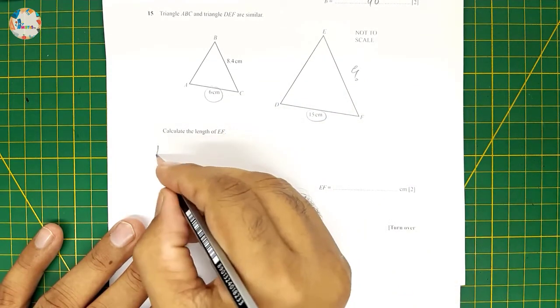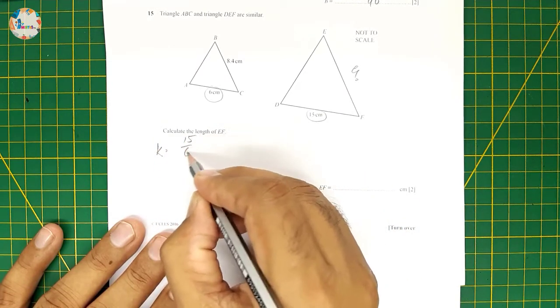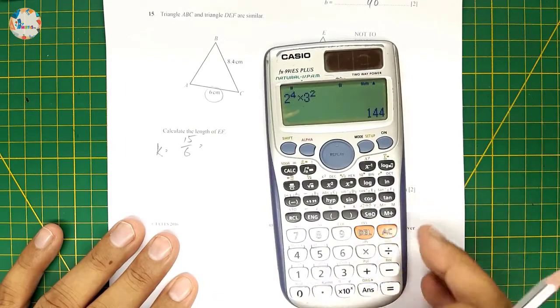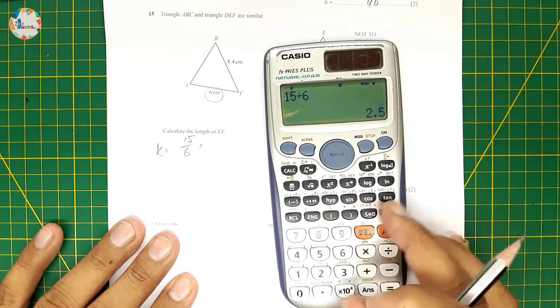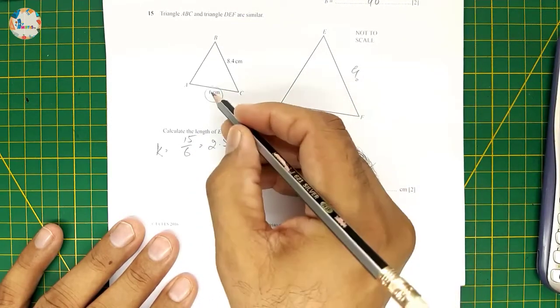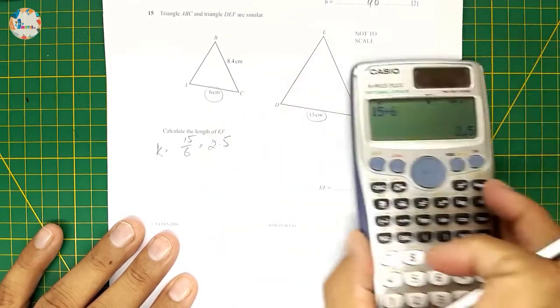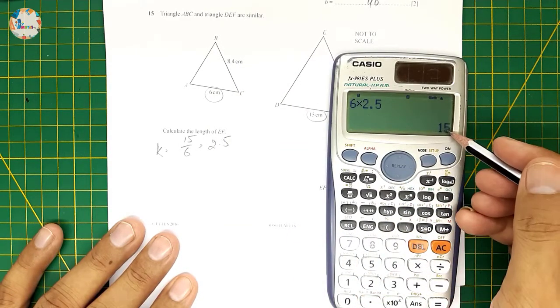So we can check the conversion ratio, which is K. K is equal to 15 over 6, which is 2.5. Now if we multiply 6 by 2.5, we will get 15.